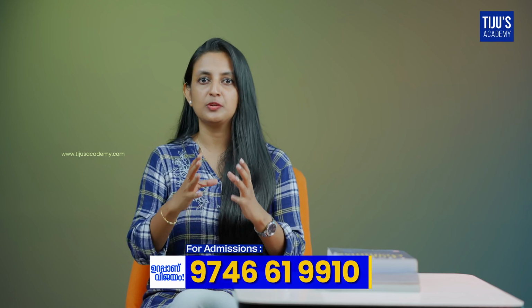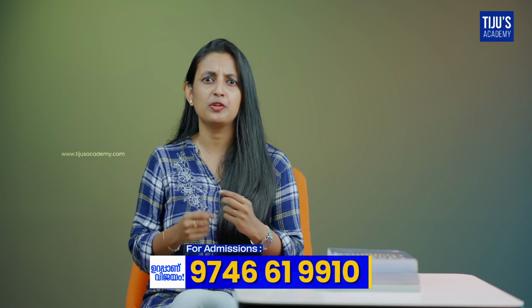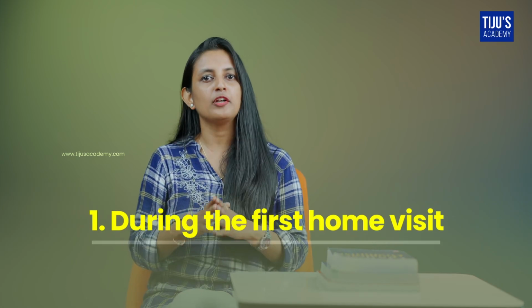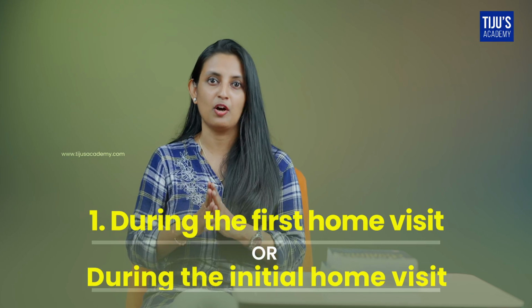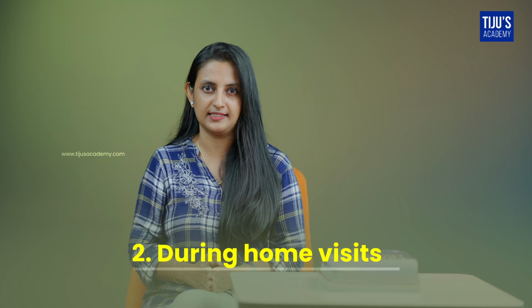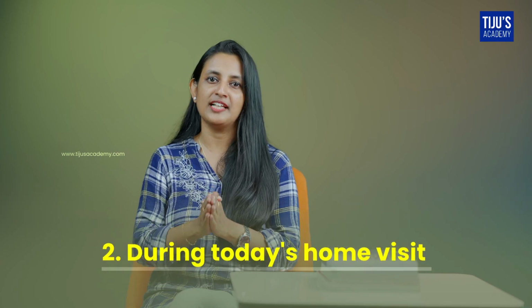Now, let's talk about the next set of paragraph connectors. Suppose in your case note, there are many home visits. So how can we organize those ideas in a proper manner? Have you ever thought of that? You can use the connector during the first home visit or during the initial home visit in order to mention the data that happened in the first home visit. And if you want to put all the data together, then you can use the connector during home visits. What if you want to talk about the home visit data that happened today? Better to use, or you have to use, during today's home visits.